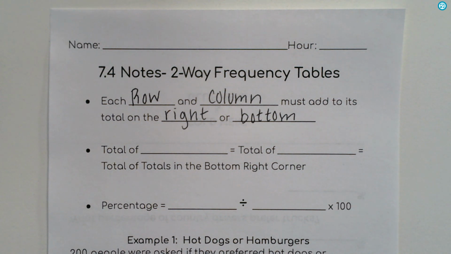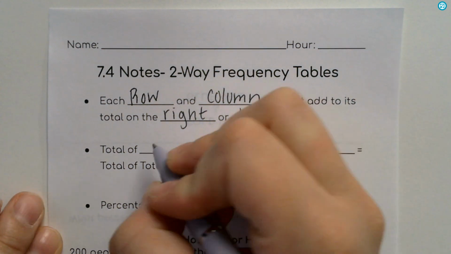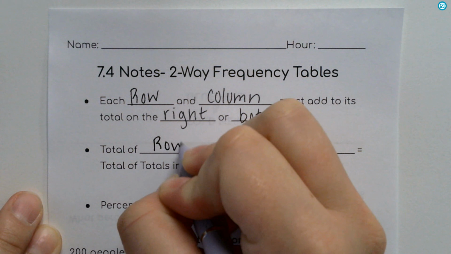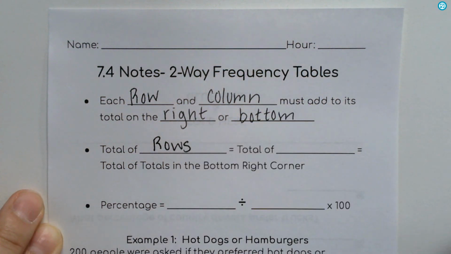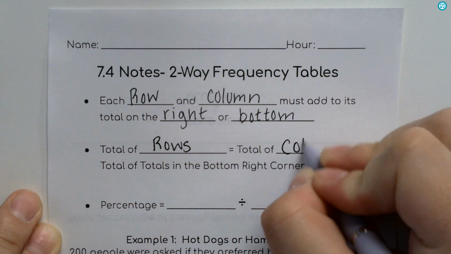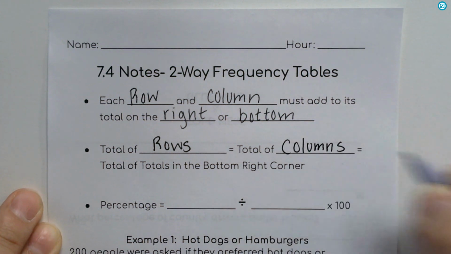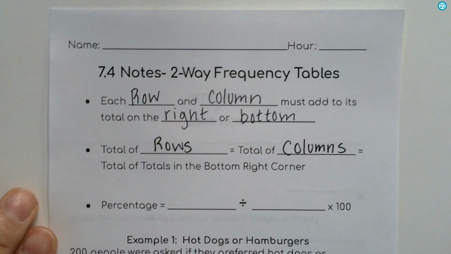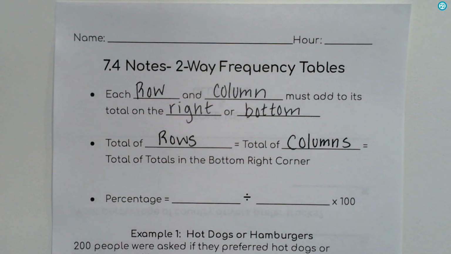The total of all of our rows must equal the total of all of our columns and is going to equal the total of totals, so one big grand total, in the bottom right-hand corner of our box, our table.